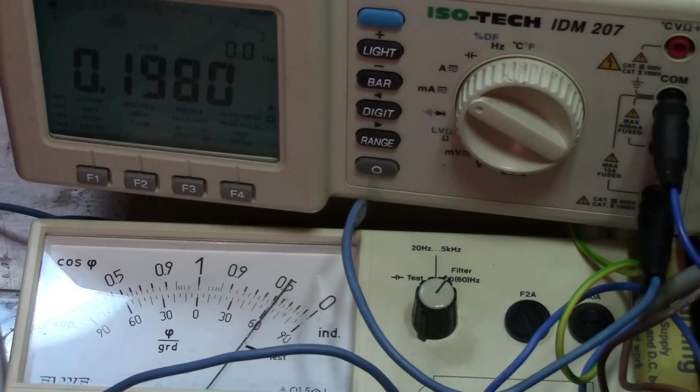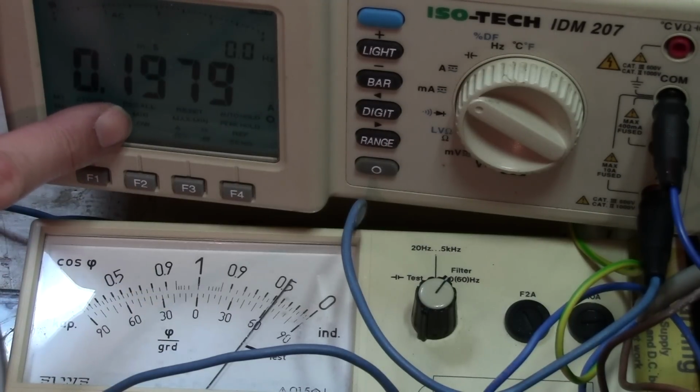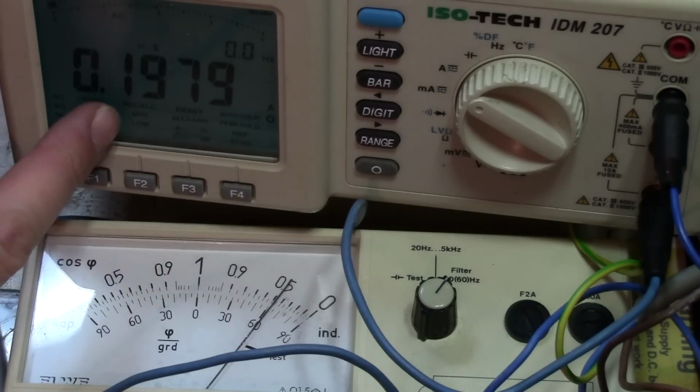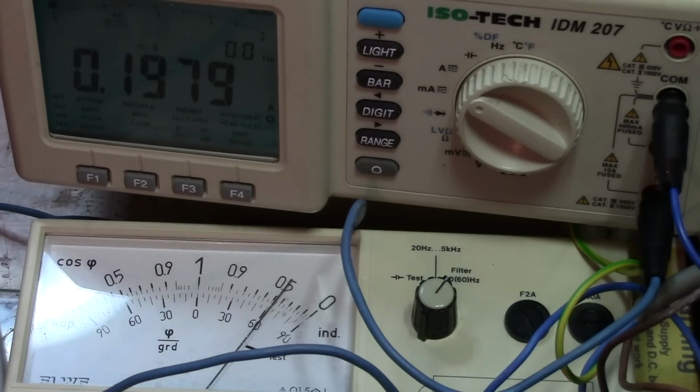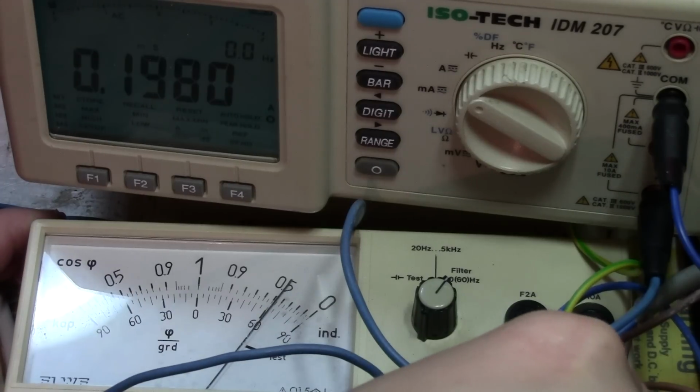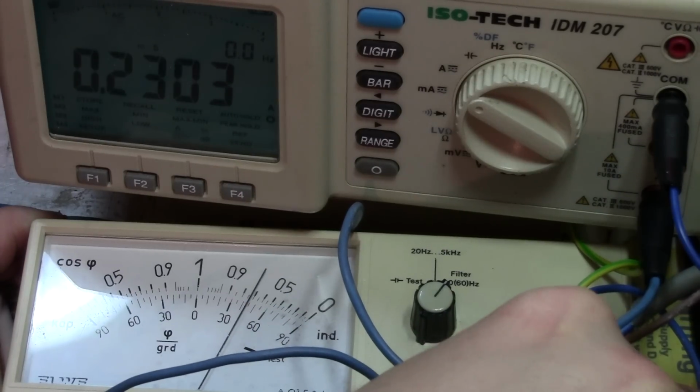I want you to notice that we are drawing at the moment 0.1979, so nearly 0.2, so nearly 200 milliamps. That's as close as you're going to get to 200 milliamps. So I'm going to add one capacitor, which is a microwave oven capacitor, so it's 1000 microfarads. Let's see what happens to the meter, and you'll also see what happens to the current I'm drawing. I'll add it, there'll be a little click, you'll hear it connect.